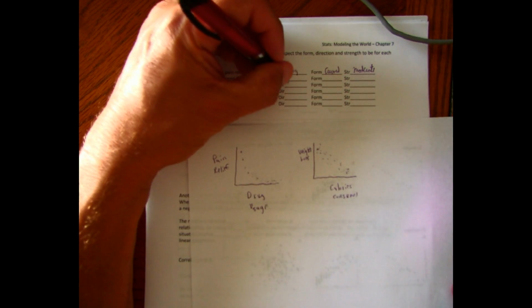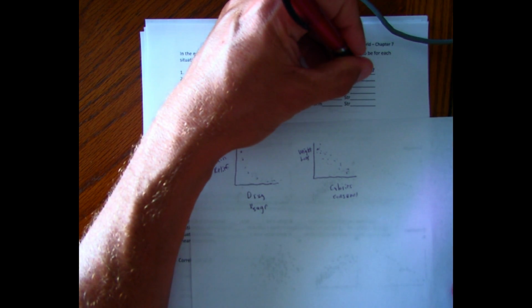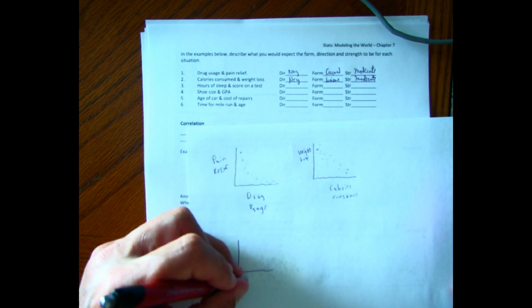So the direction again is going to be negative. The form is going to be, I would say, linear. And the strength again is going to be moderate. Don't forget there's other variables that contribute to weight loss other than calories, such as exercise habit, hours of sleep, and score on a test.